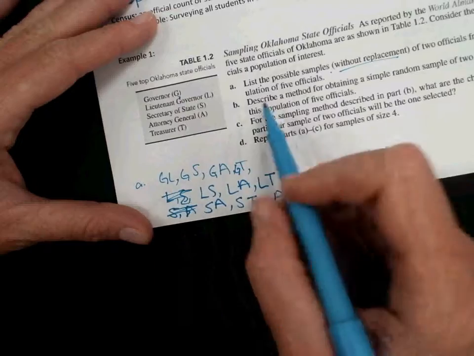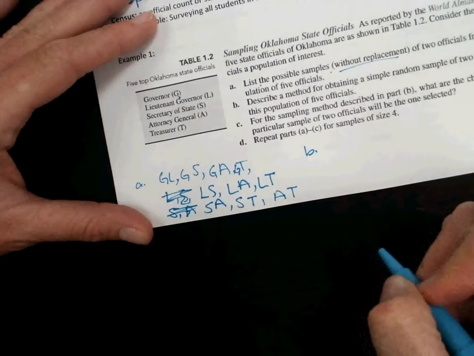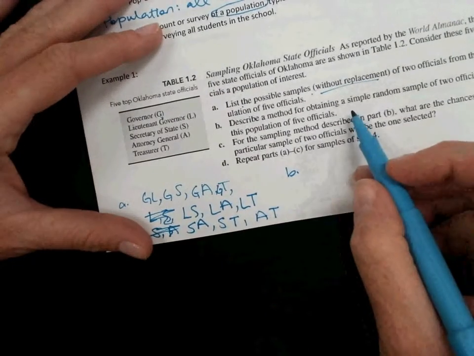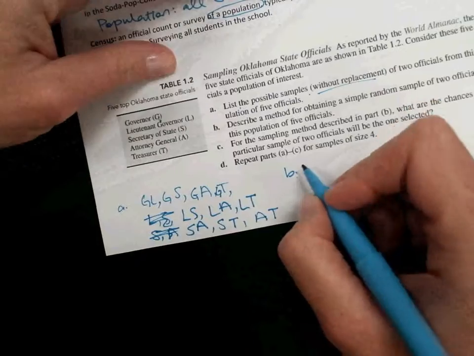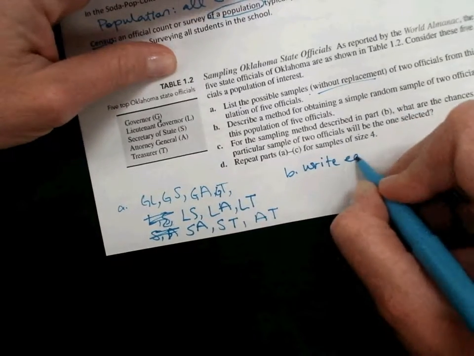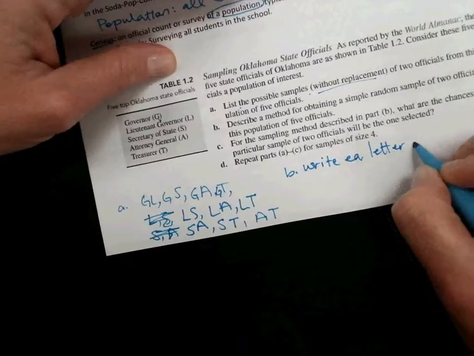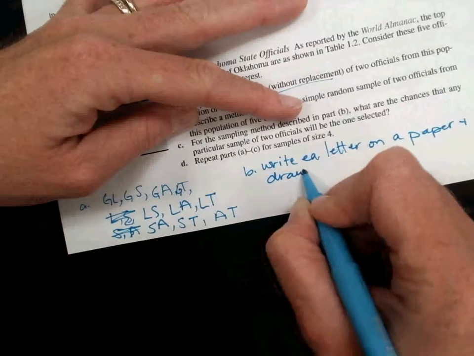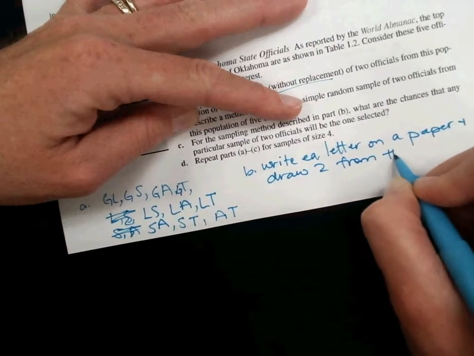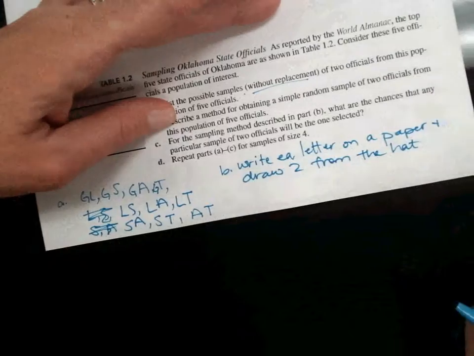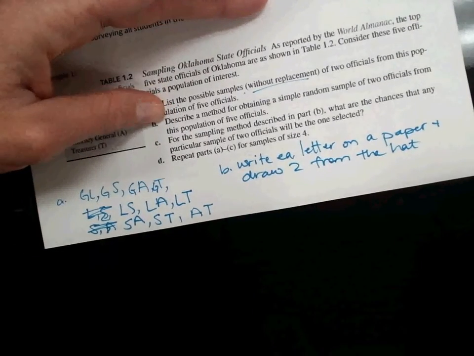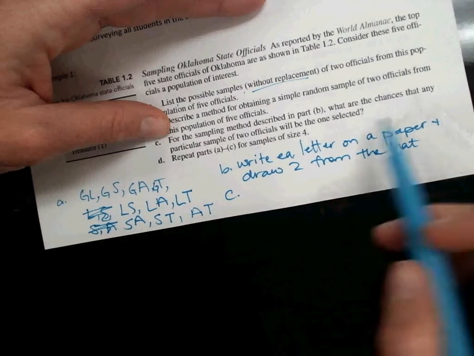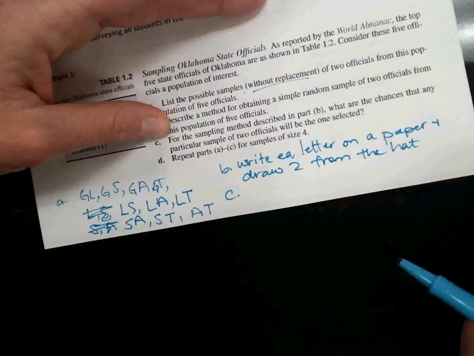We've done that. Part B says, describe a method for obtaining a simple random sample of 2 officials from this population of 5 officials. One way you could do that would be to write each letter on a paper and draw 2 from the hat, obviously without replacing them each time. Part C says, for the sampling method described in Part B, what are the chances that any particular sample of 2 officials will be the one selected?